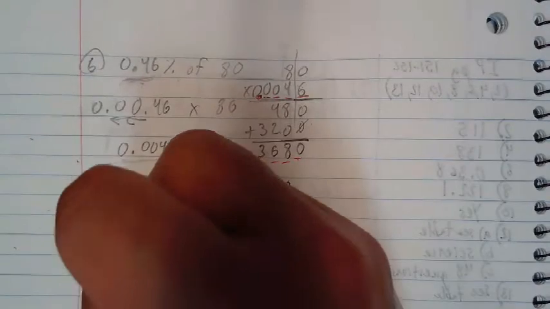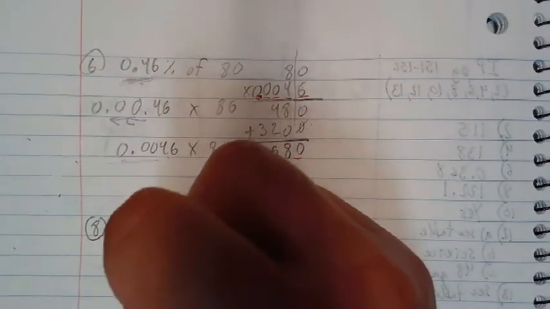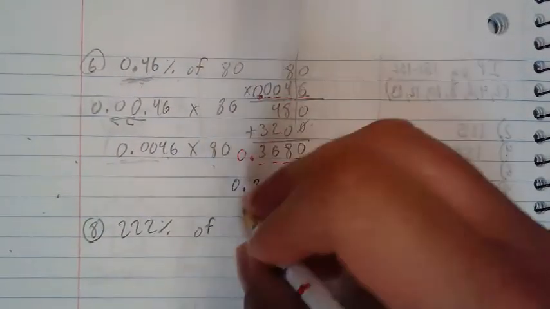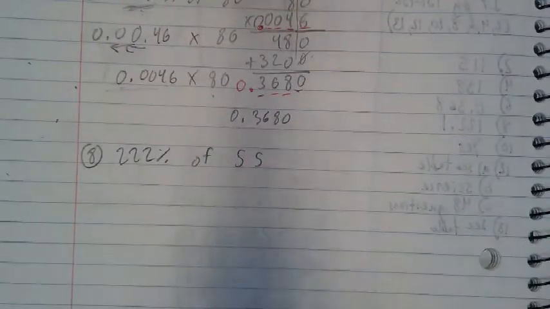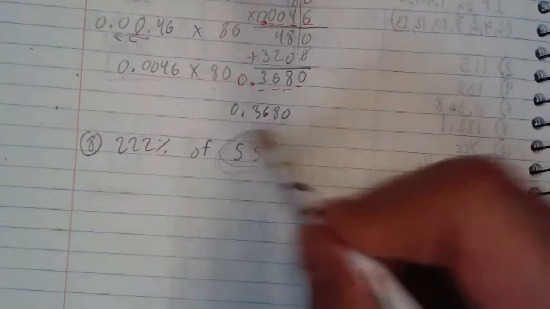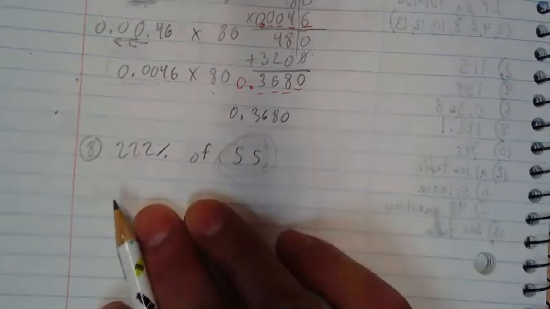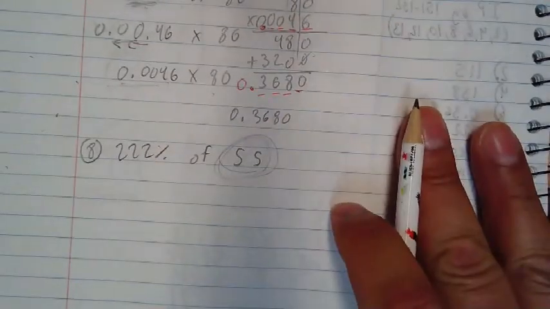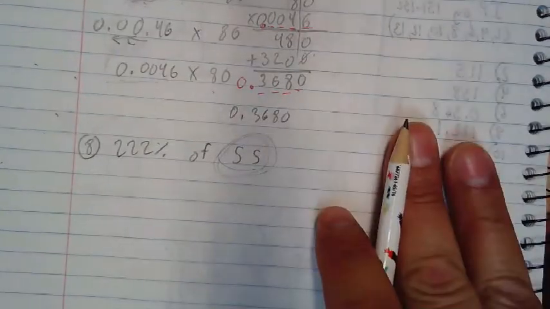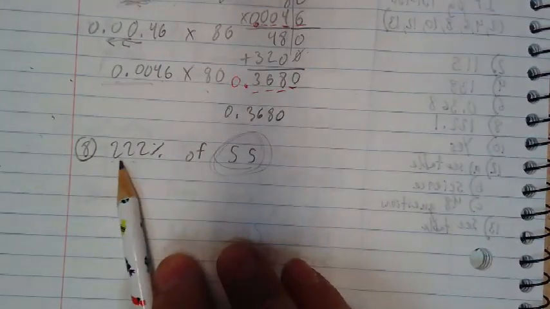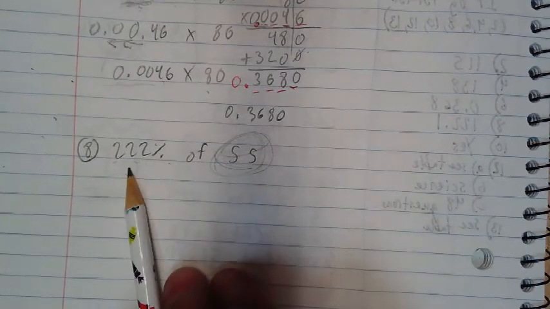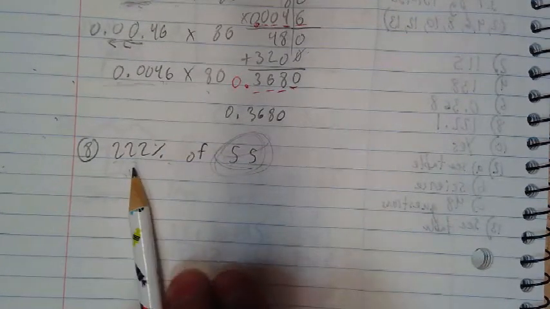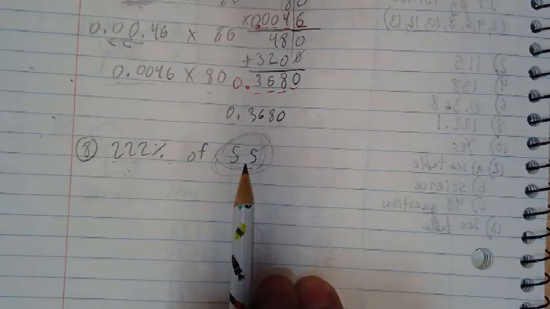Number 8, we have 222% of 55. Again, let's just take a moment. Let's look at what we have. We want 55. Either we want a part of it or we want more of it. If it was 100%, then we'd just have this equal, but we have more than 100%. That means we're going to have more than this. Okay?